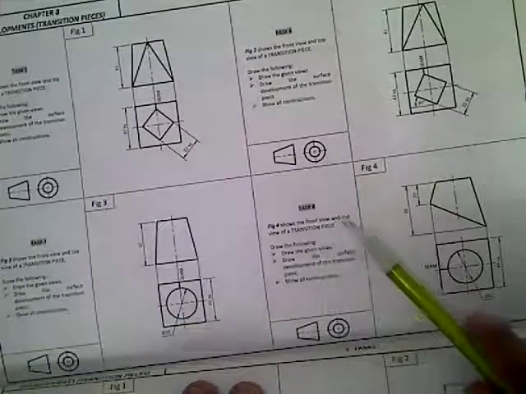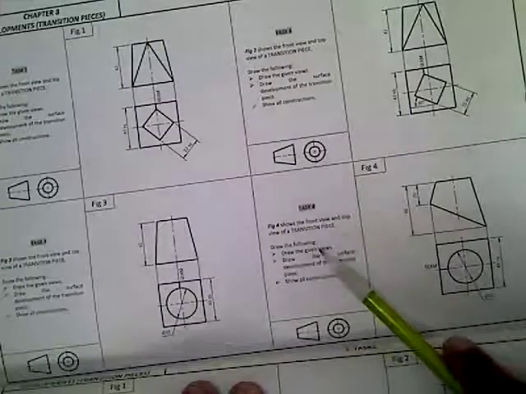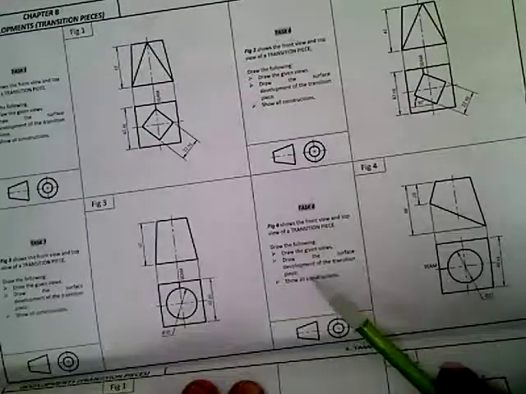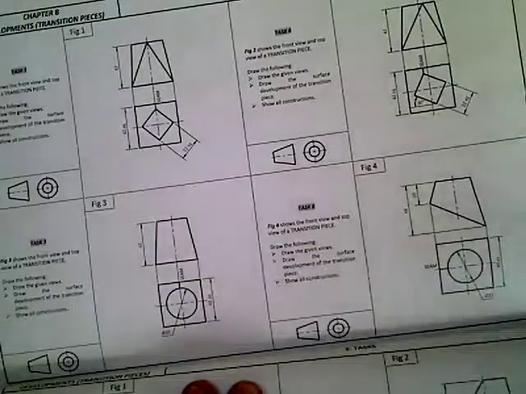This figure shows the front view and the top view of a transition piece. Draw the given views. Draw the surface development of the transition piece, show all construction.